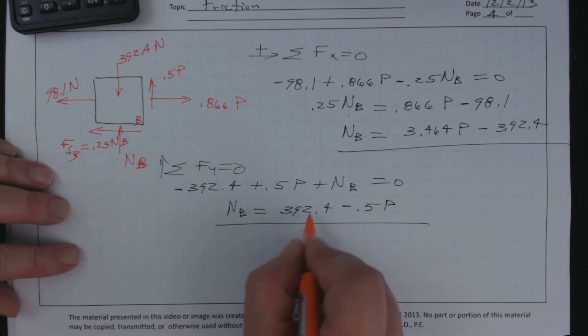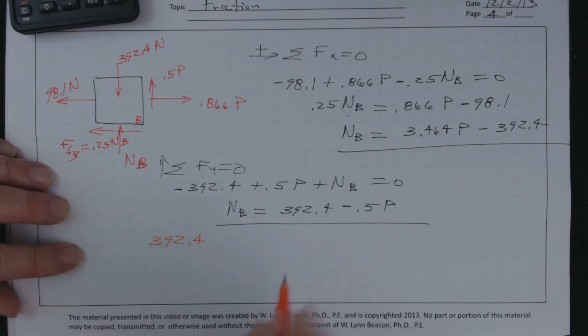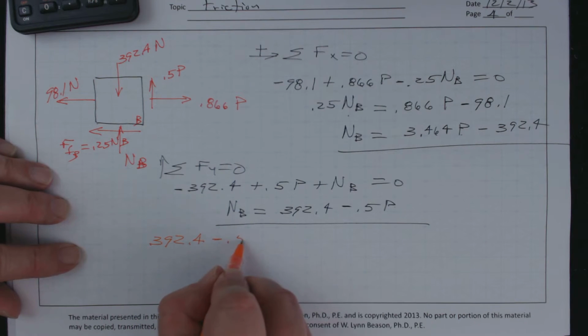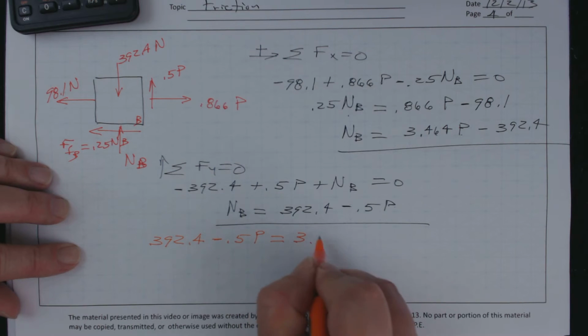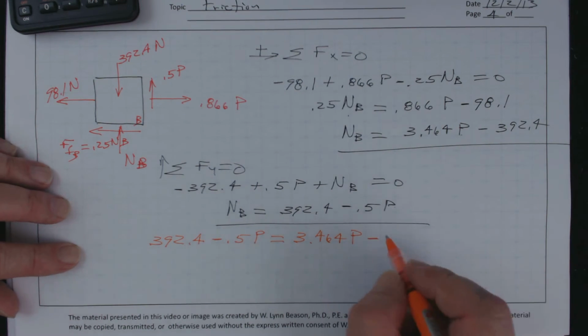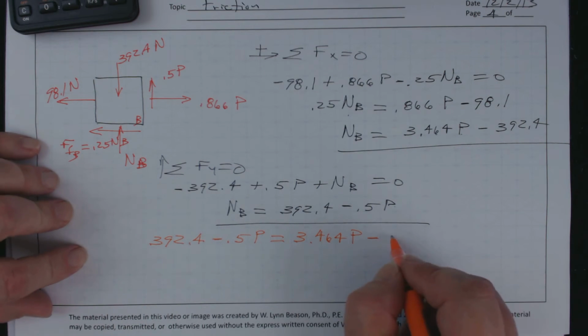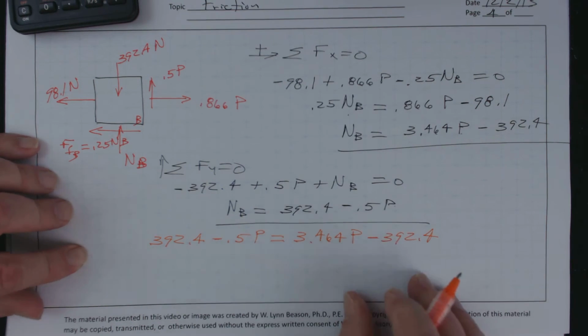Okay, and to do that, I'm going to say 392.4 minus 0.5P is equal to 3.464P minus 392.4.